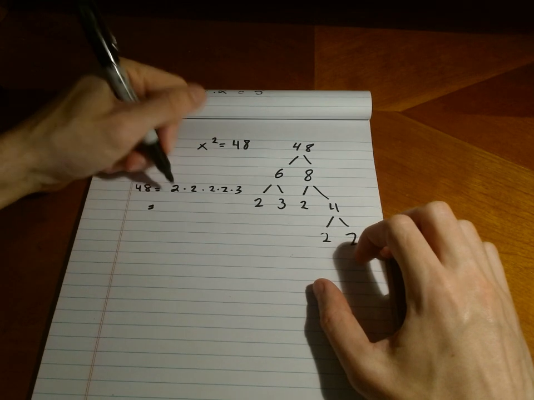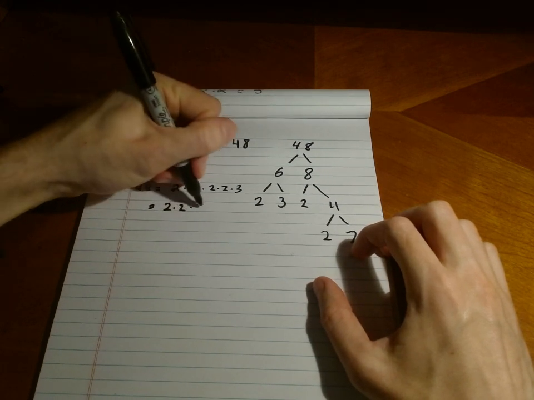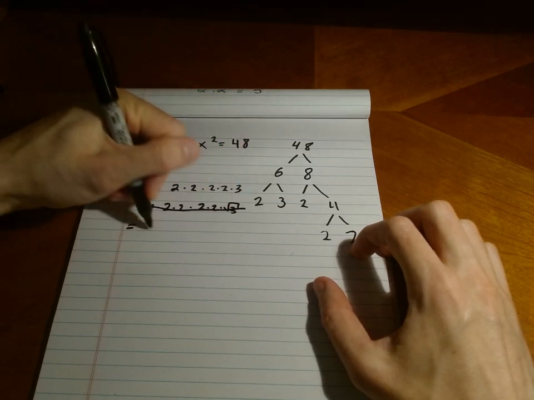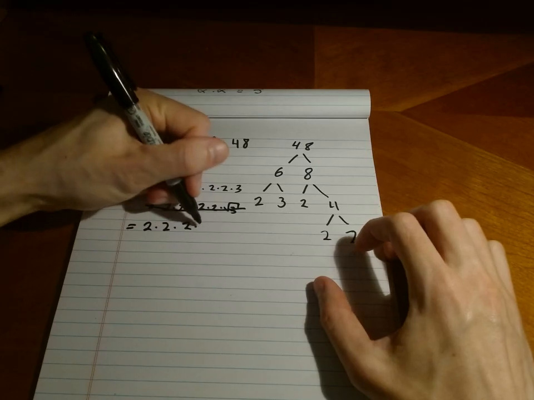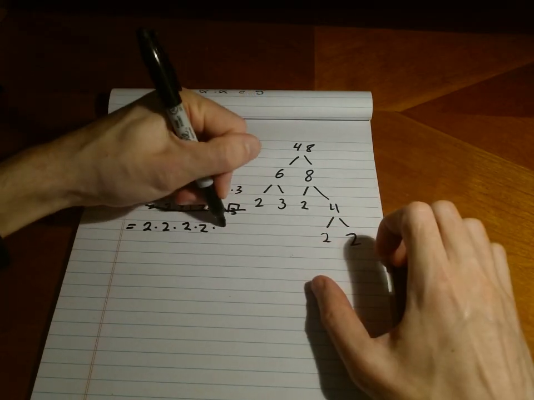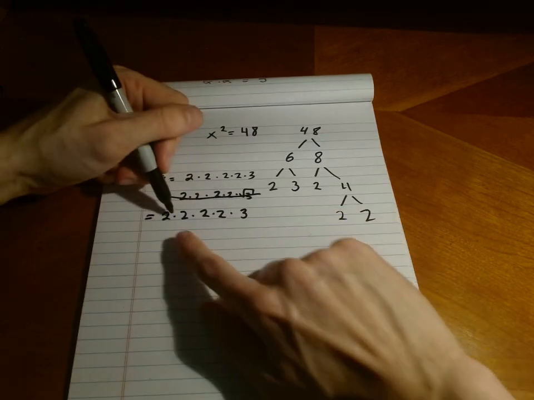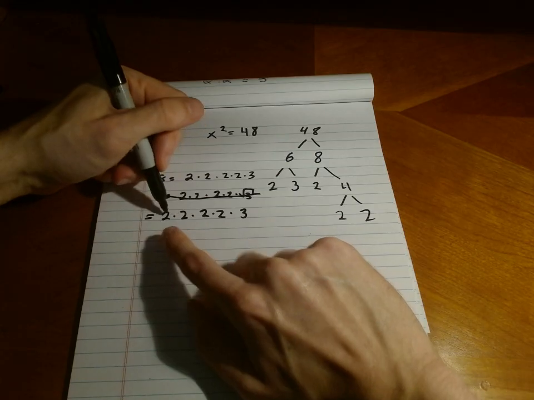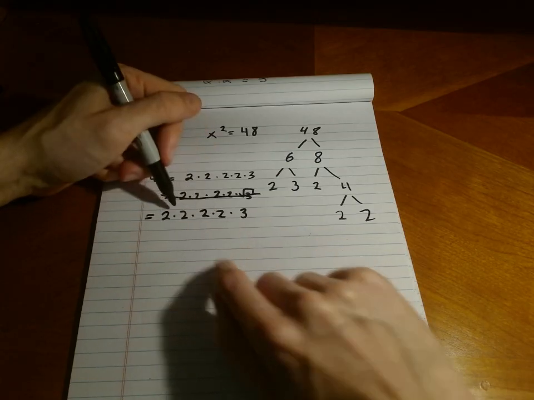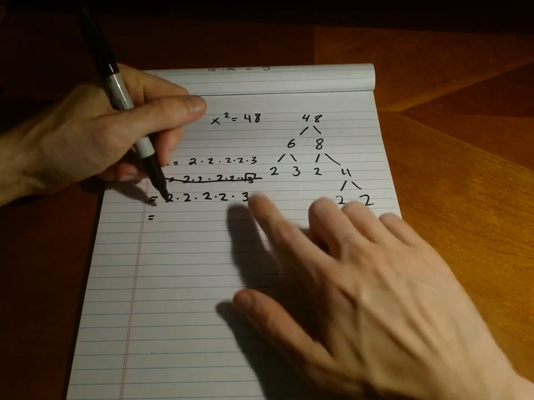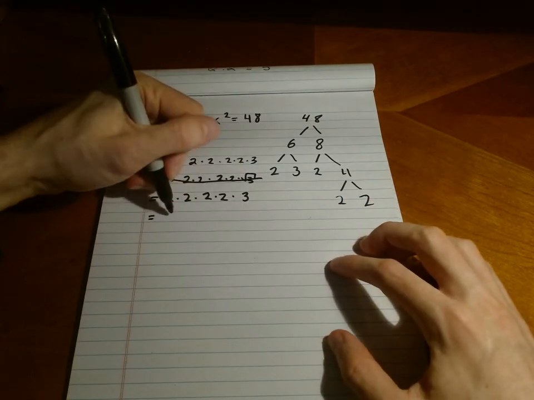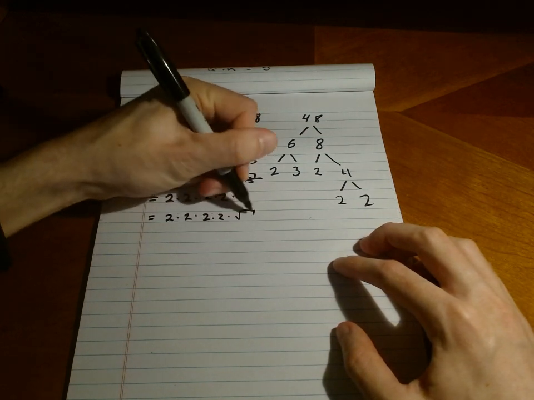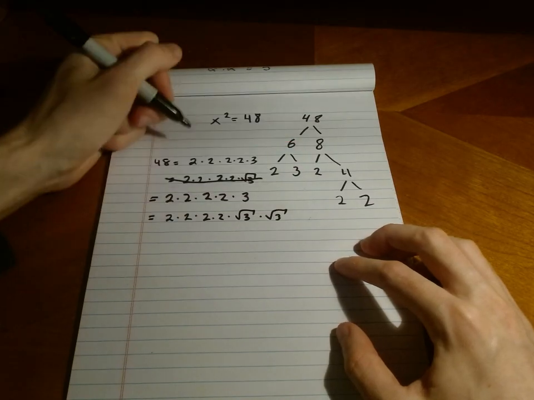Or 2 times 2 times 2 times 2 times the square root of 3. 2 times 2 times 2 times 2, 1, 2, 3, 4, times 3. Okay, so we've got some repeated patterns going on here. A pair of 2's, a 2 multiplied with itself, a 2 multiplied with itself, and then we've got this 3. So we're going to break him down into his square root. 2 times 2 times 2 times 2 times the square root of 3 times the square root of 3.